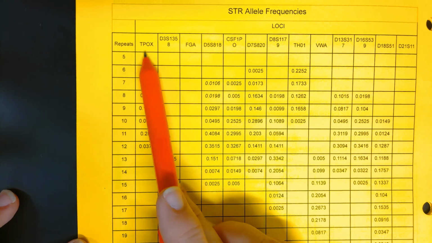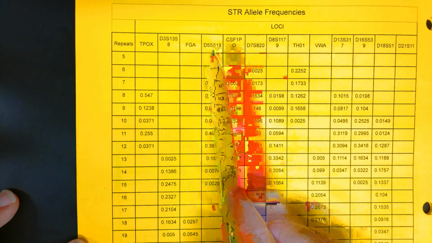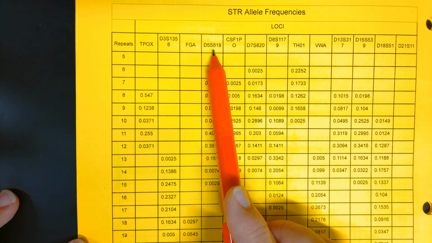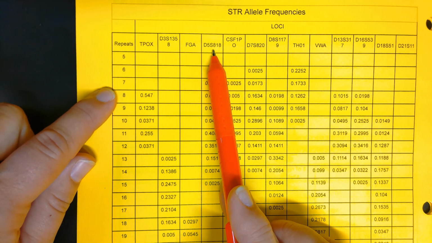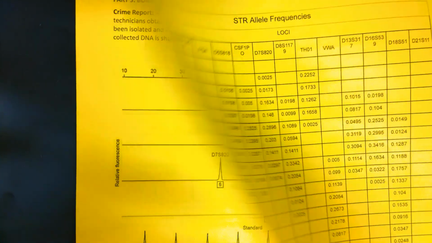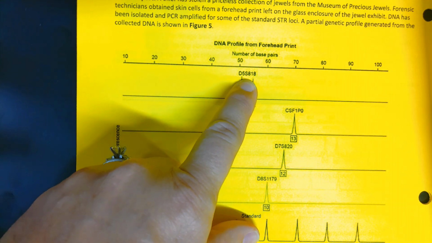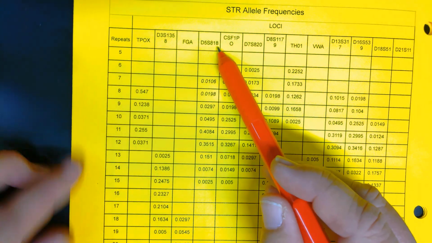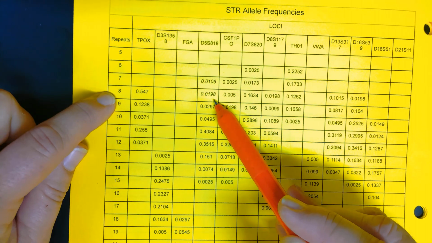So you're going to find the loci that you're looking for across the top, which that first one we were discussing is right here. And then you match that with the number of repeats here on the left. This person had 7 and 8 repeats for this location, so on my chart, here is our 7 repeats and our 8 repeats.